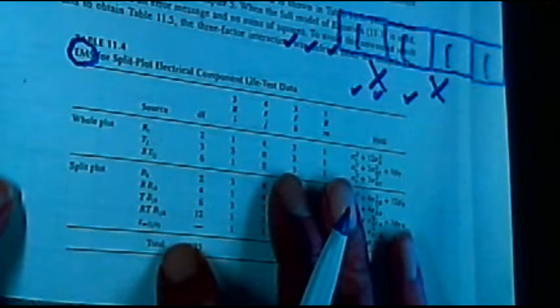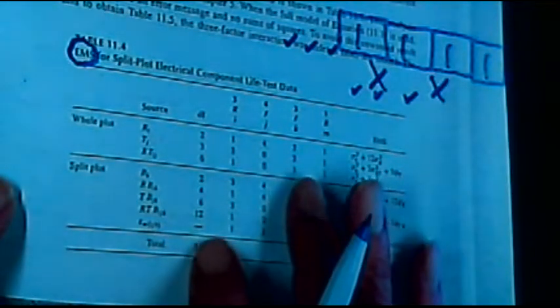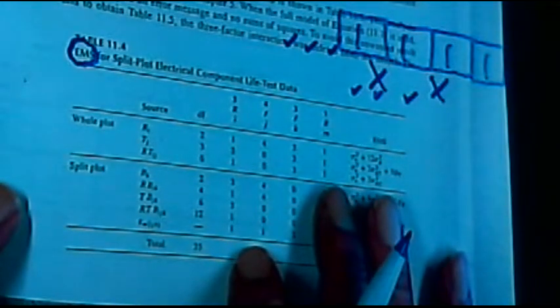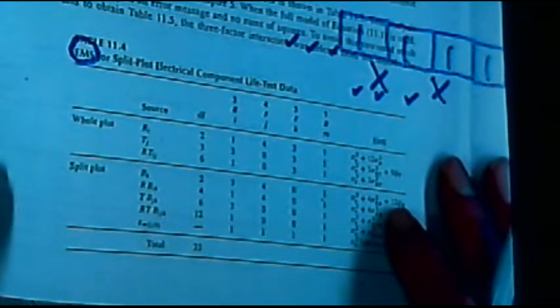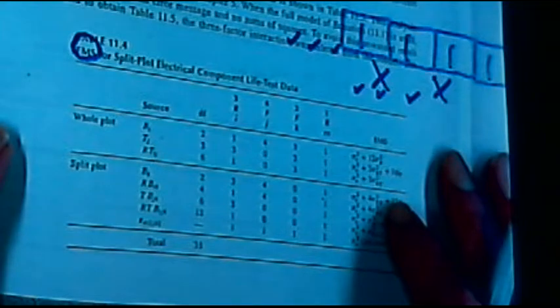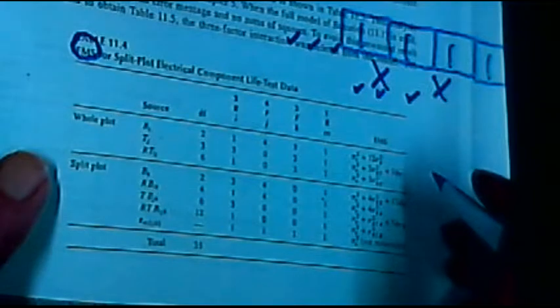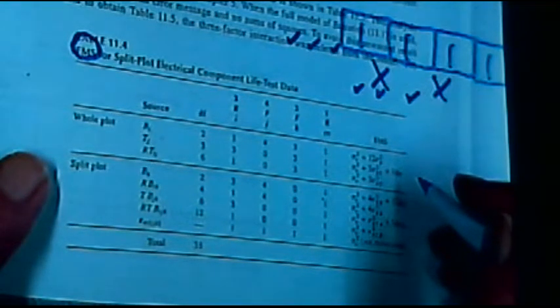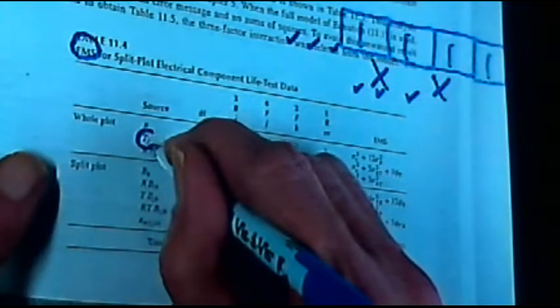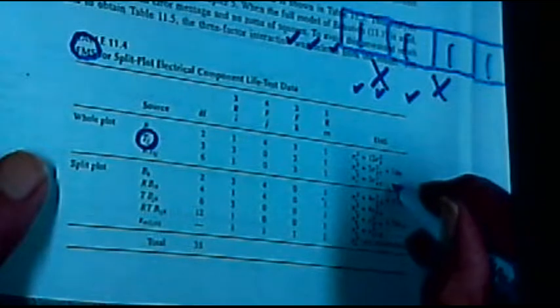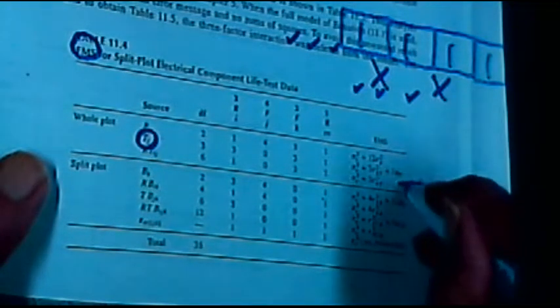I don't think I'll do it here in class, but I'll say this is a good exercise for you to look at the numbers in these columns and see if you can produce these as well, so that you could figure out these expected mean squares for this example. Once we have these expected mean squares, we could look at them briefly here and say, well, if we wanted to test T, which is one of our main variables, the proper denominator is right there.